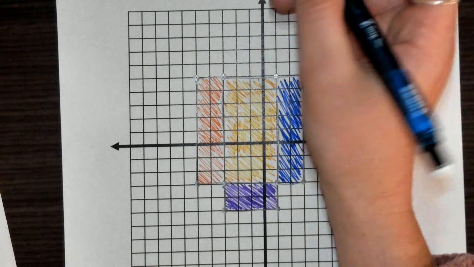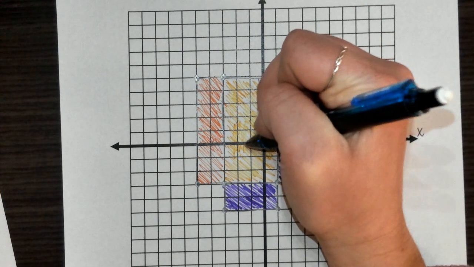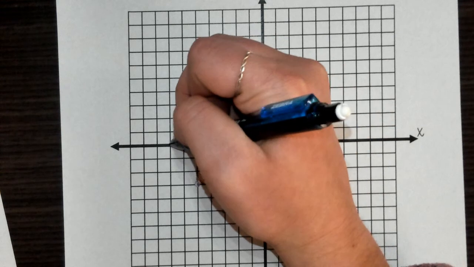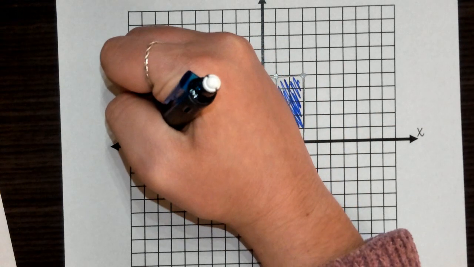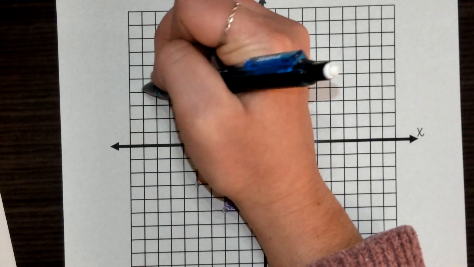2. Thank you. So I'm going to go to the left 9. 1, 2, 3, 4, 5, 6, 7, 8, 9. And I'm going up 5. 1, 2, 3, 4, 5.